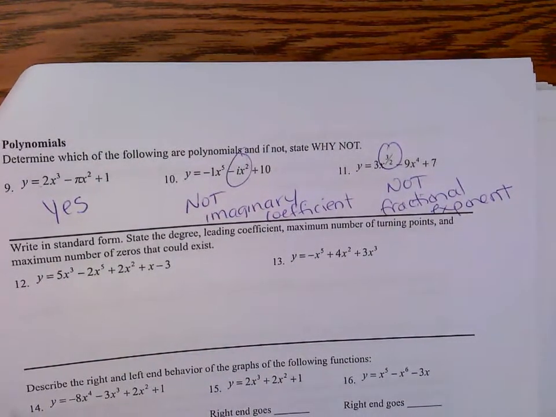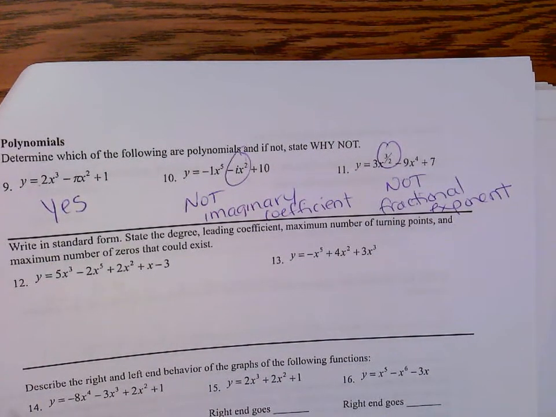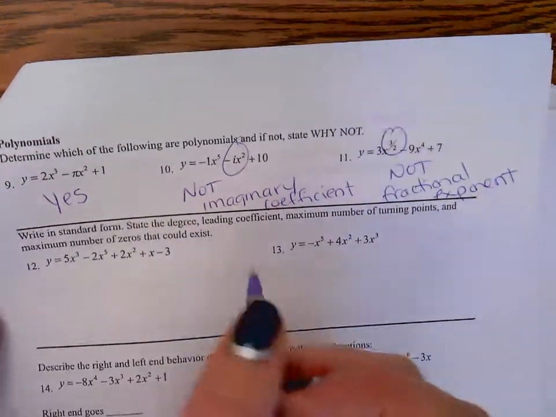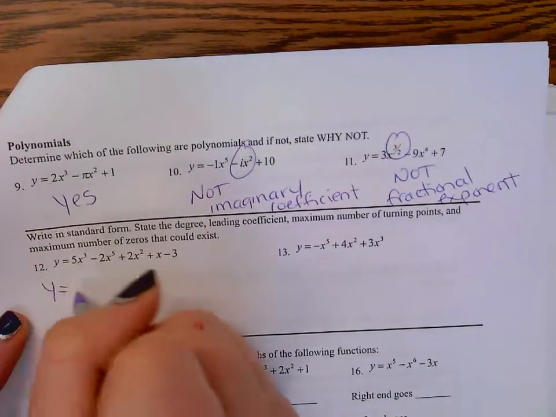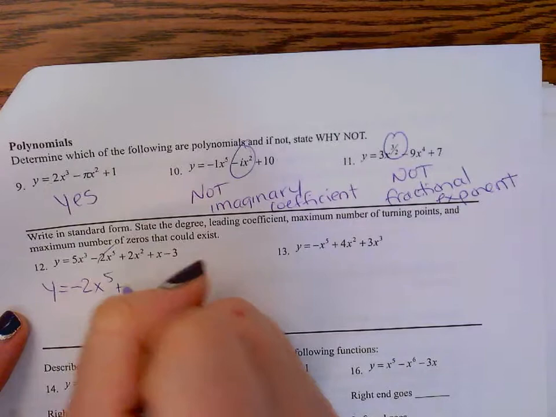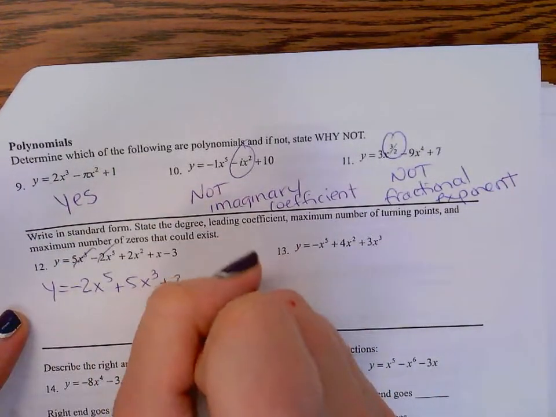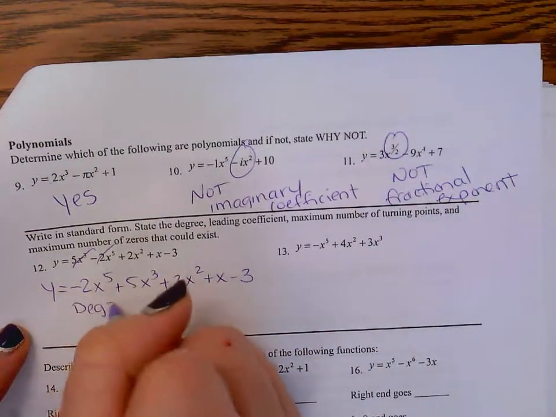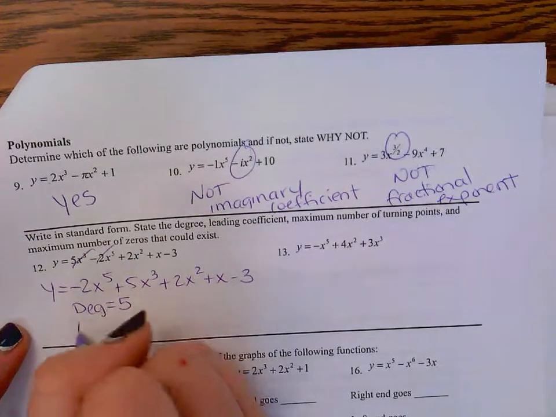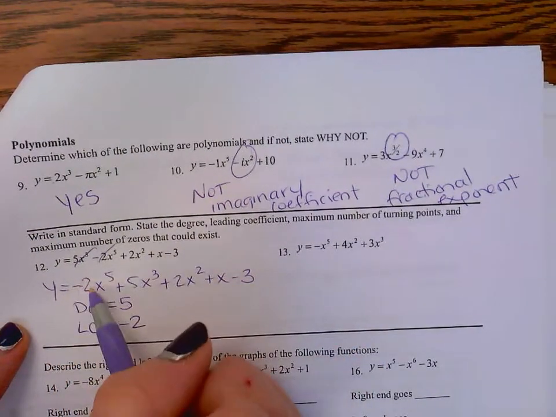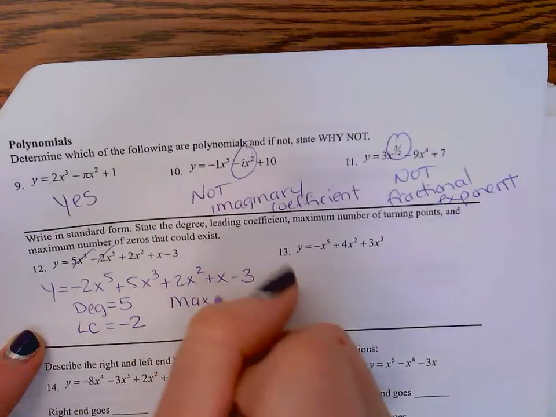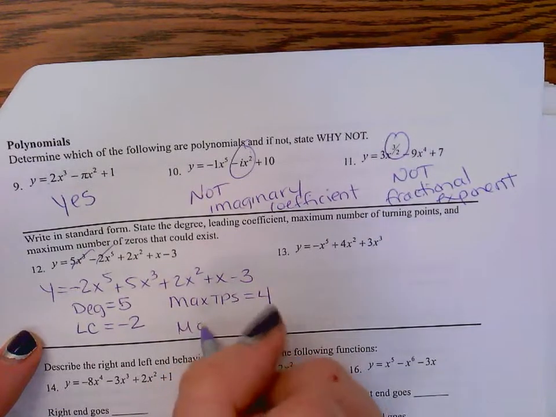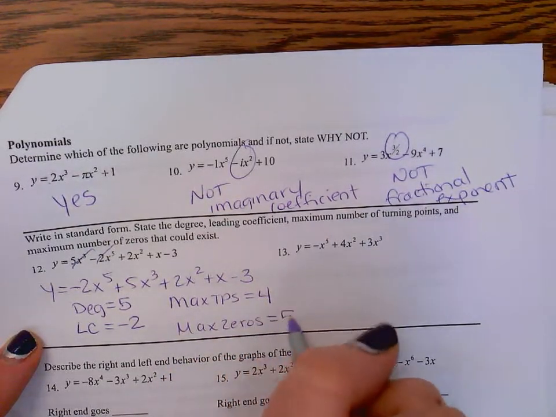All right, number 12, write in standard form, state the degree, leading coefficient, maximum number of turning points, and max zeros. So let's see, this is almost in standard form. Negative 2x to the 5th plus 5x cubed plus 2x squared plus x minus 3. The degree is 5 because of x to the 5th. The leading coefficient is negative 2. The max turning points is 4 because that's 1 less than the degree. The max zeros is 5 because that is equal to the degree.